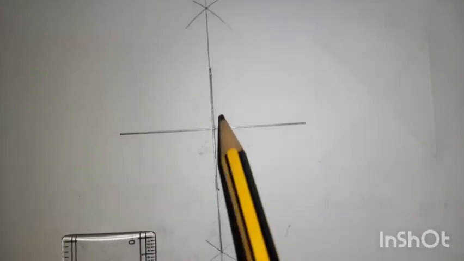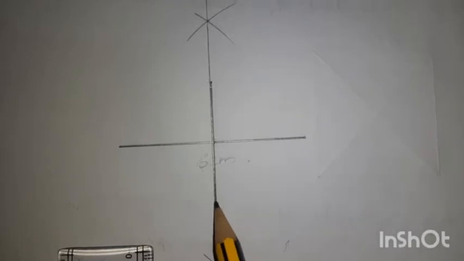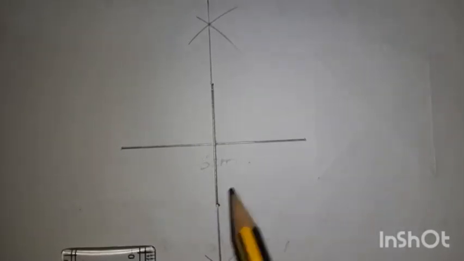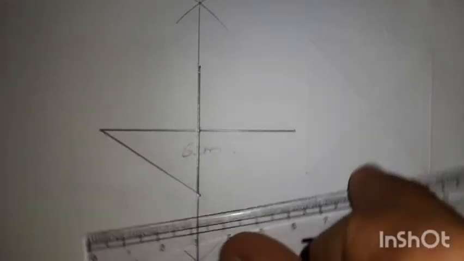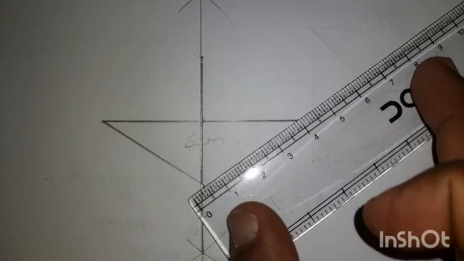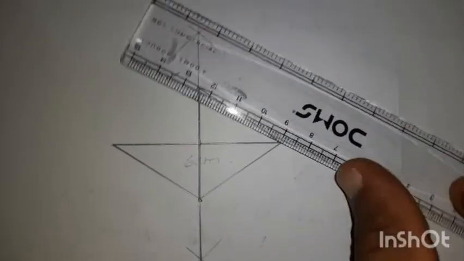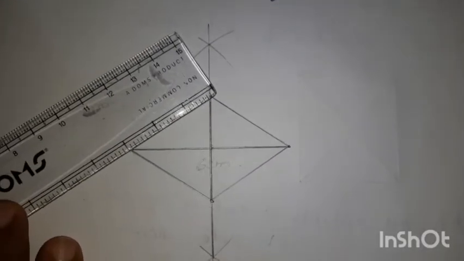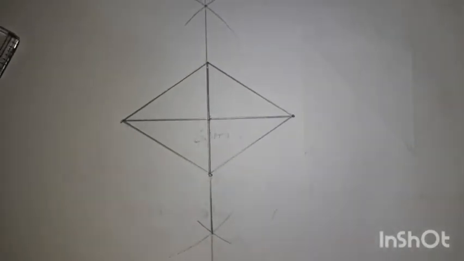So we get a rhombus by joining these points with the ends of the first line. So from here we have to draw it and complete the rhombus. Join these lines like this. Next here. We got a rhombus. So when the diagonals are given, we can draw a rhombus like this.